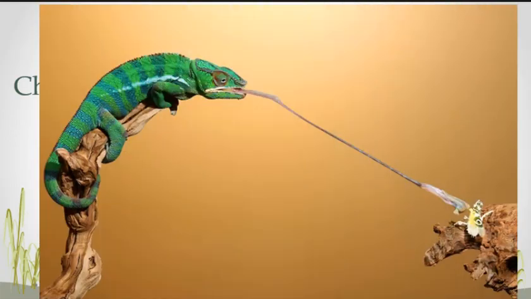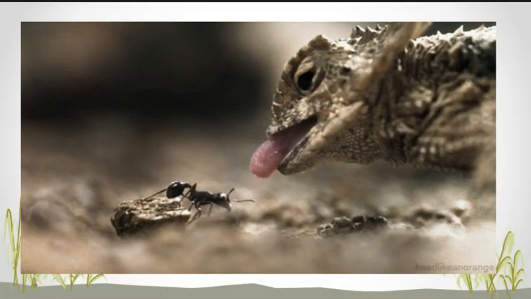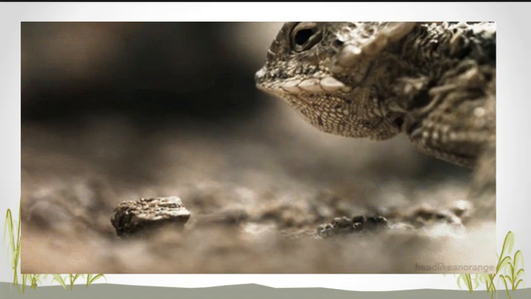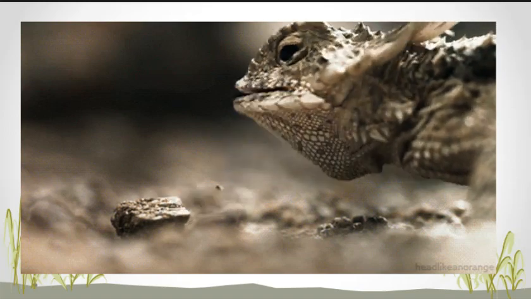Here's one that's eating. You can see his tongue is very long, and it is sticky, and he'll be able to get a hold of that critter right there. So here's a little, just showing you how. Looks like a horny toad. They have a sticky tongue right there.